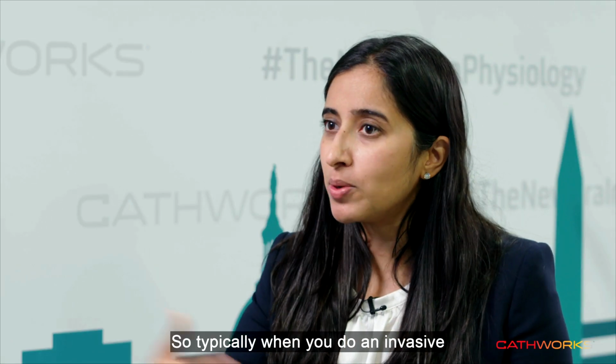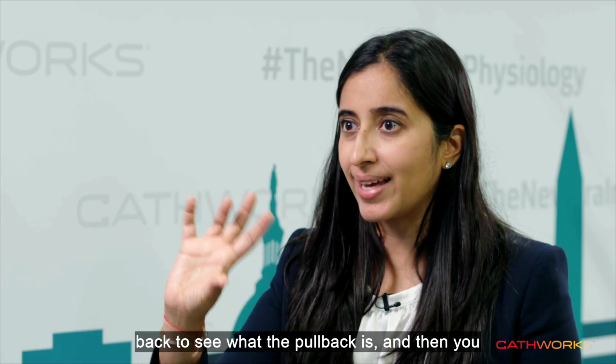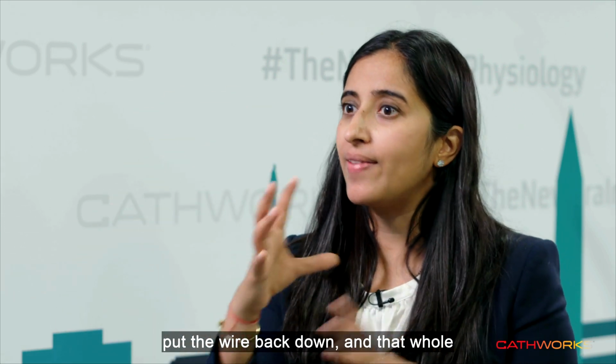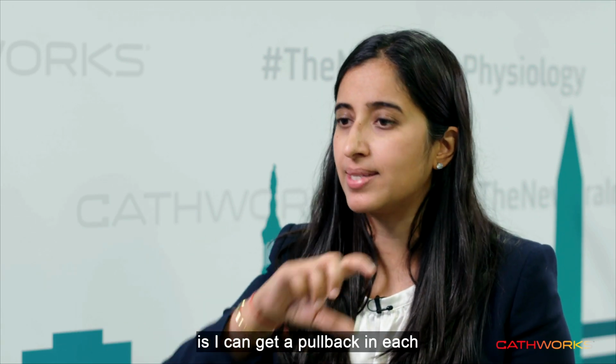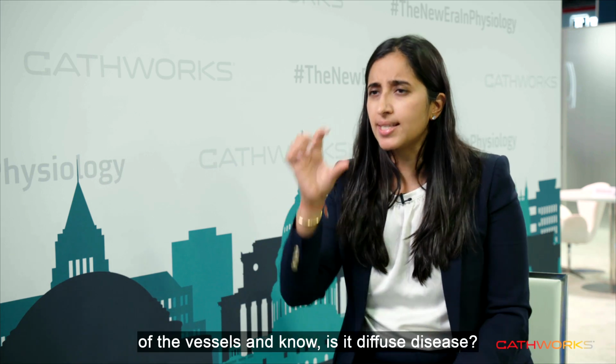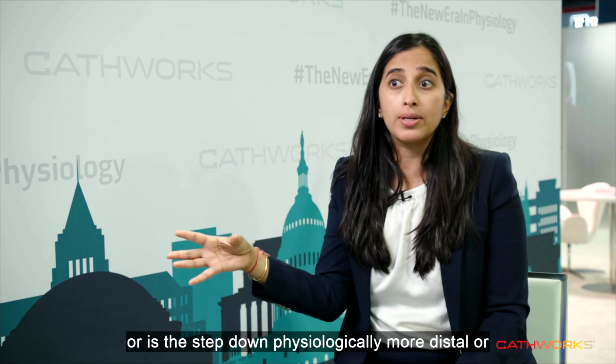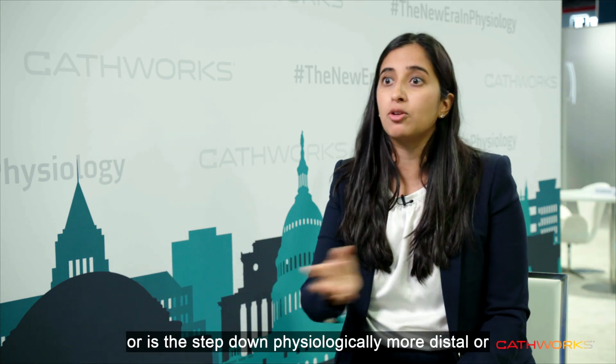So typically when you do an invasive physiologic assessment, you have to pull the wire back to see what the pullback is, and then you put the wire back down, and that whole process can be time consuming. What I love about the CathWorks system is I can get a pullback in each of the vessels and know, is it diffuse disease? Is there a particular lesion that's causing that? Was that the lesion I was concerned about, or is the step down physiologically more distal or more proximal?